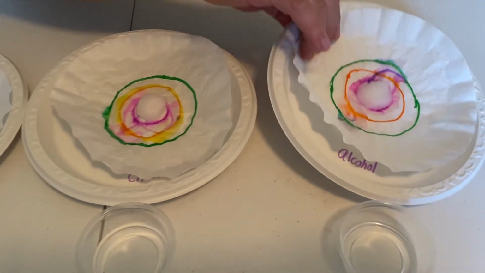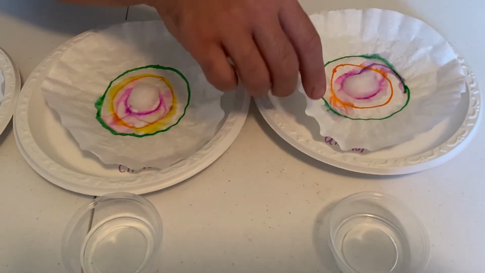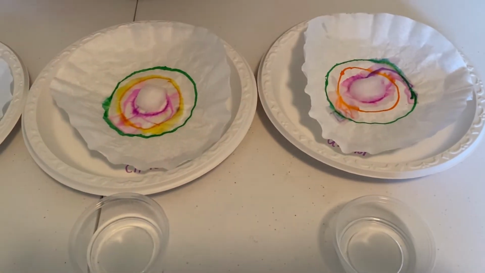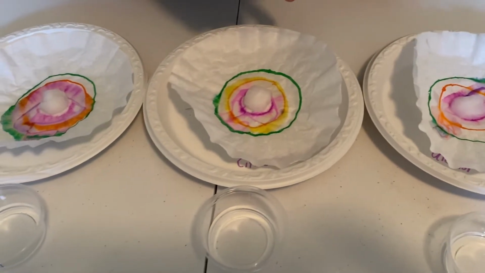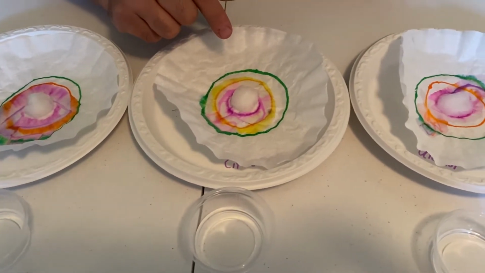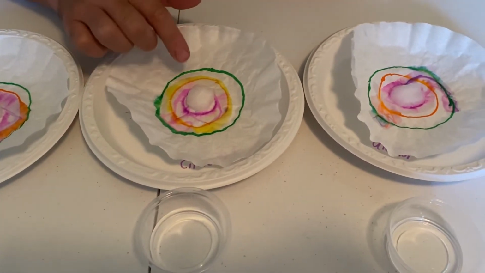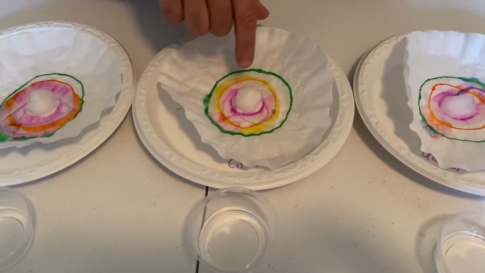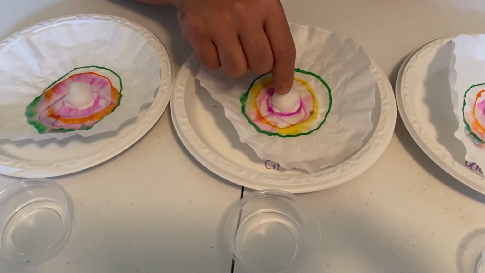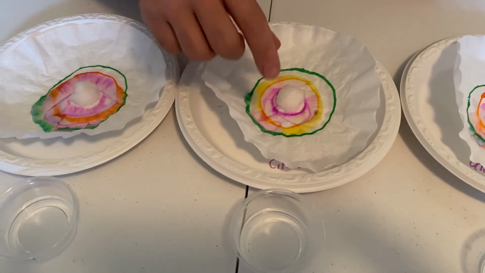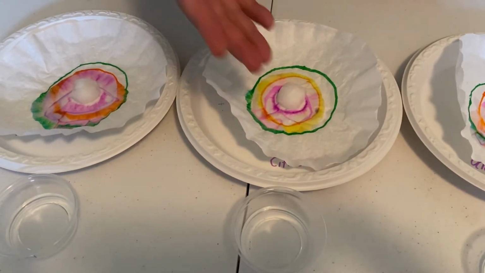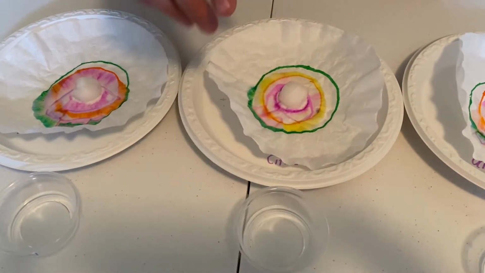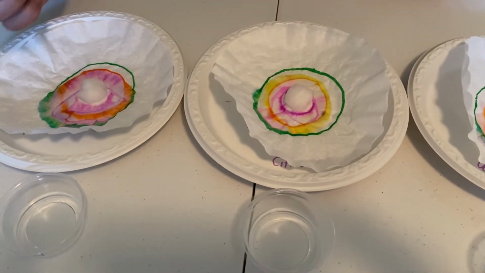The alcohol one, it's carrying some of our colors, but it's not really separating them as well as I would hope. The citric acid is doing a decent job. Again, it probably has something to do with the fact that we mixed the citric acid with water, so there is water in there.